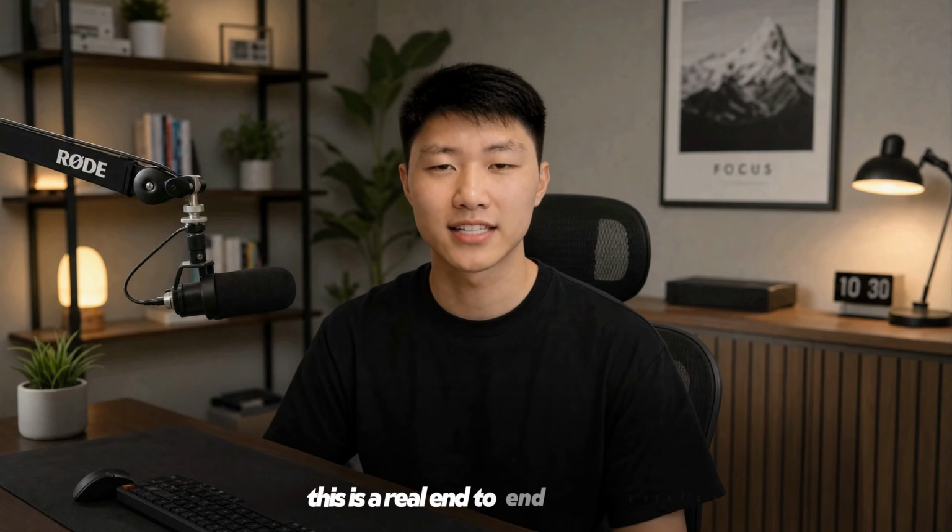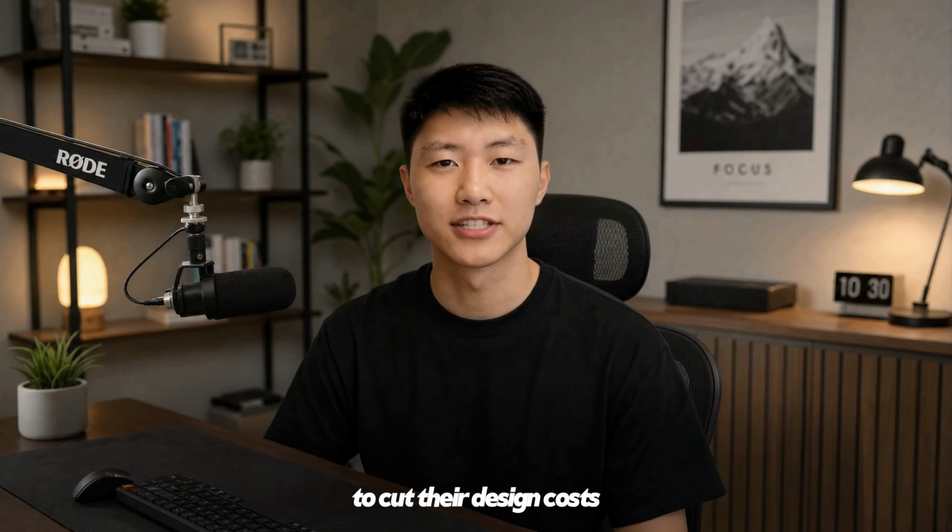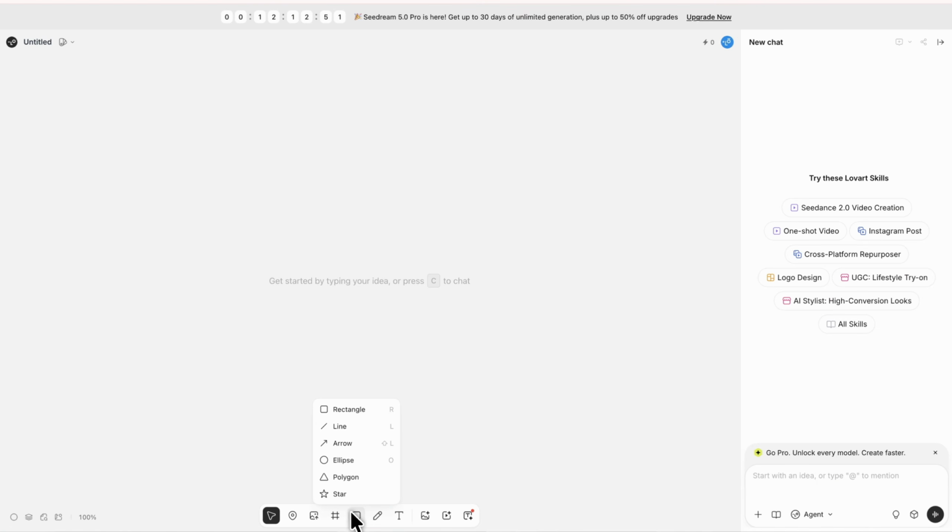This is a real end-to-end workflow that small business owners are using right now to cut their design costs and speed up their content production. Let's go. I'm going to open Lovart's interface now. On the main dashboard, you'll see the core tools laid out clearly: image generation, brand kit, video creation, and more. For this walkthrough, I'll start with the most practical use case for small business owners, turning a raw product photo into something you can actually put on your store.